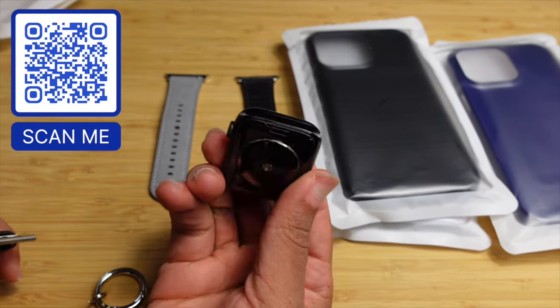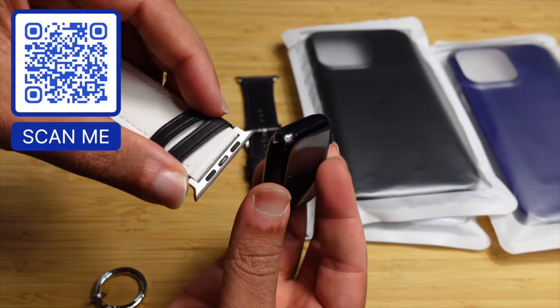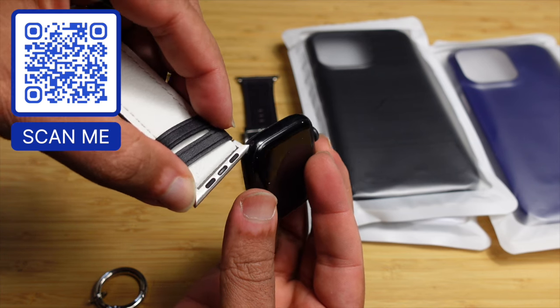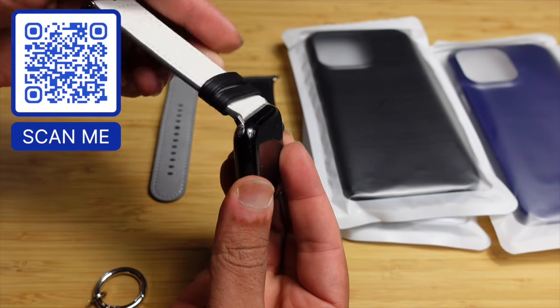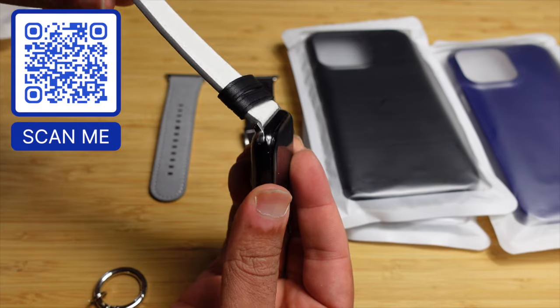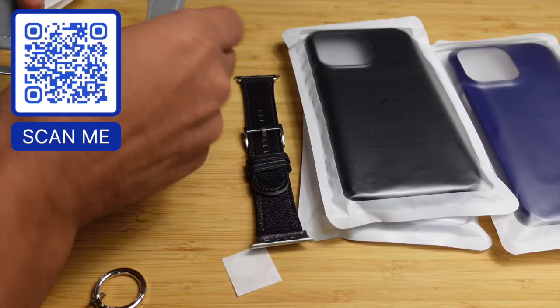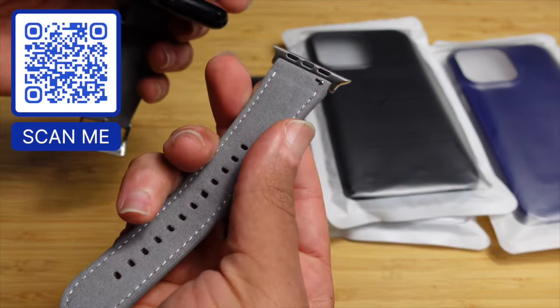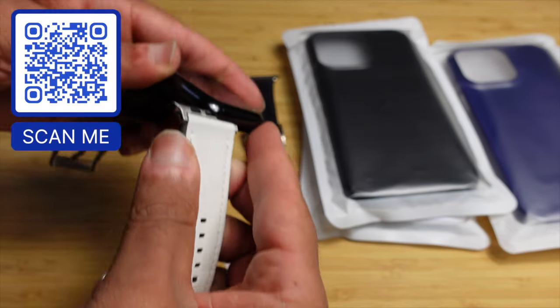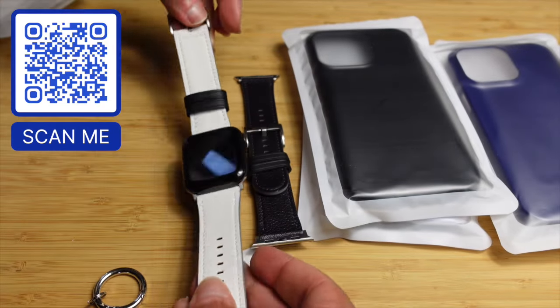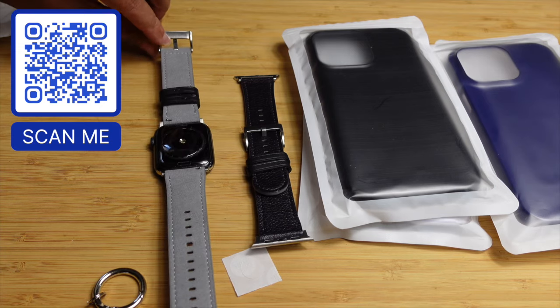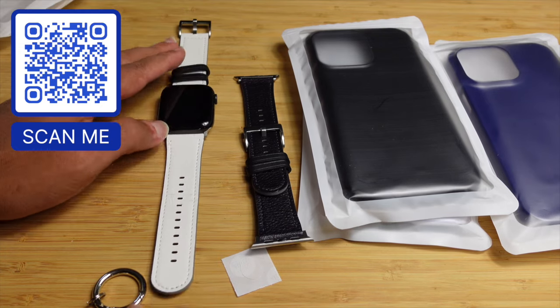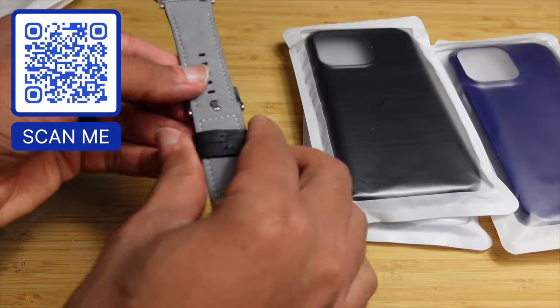So you may be wondering, how do you slide on an Apple Watch band? All you have to do is just slide it from the corner and slide it in. And just like that, we've slid in an Apple Watch band. Then we can take the other end and we can slide that in. And now we've got this brand new Apple Watch band attached to our Apple Watch. And here's another version of what it looks like.